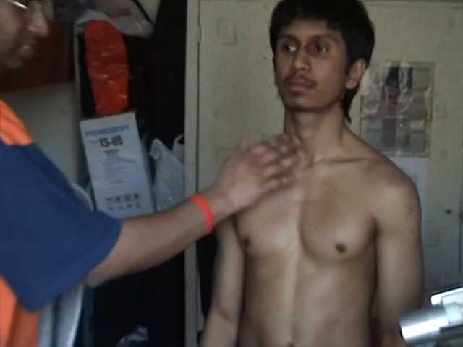Next, aortic arch palpation. How do we do aortic arch palpation? We all know it's here in the jugular fossa, but how do you palpate the aortic arch? Hook.